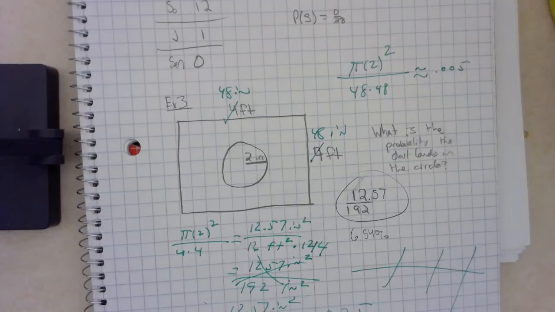So Millie, I would do that. I would convert units right away so everything's in the same unit, and then you just roll with the problem.